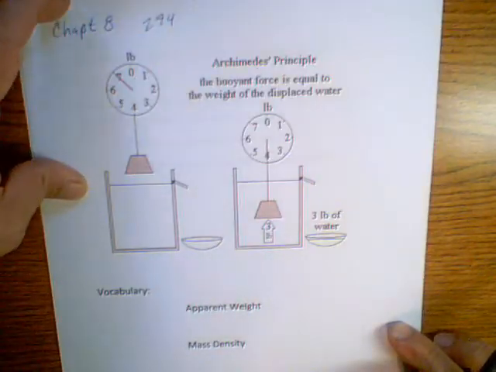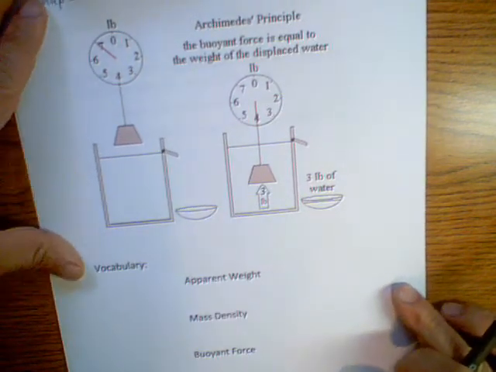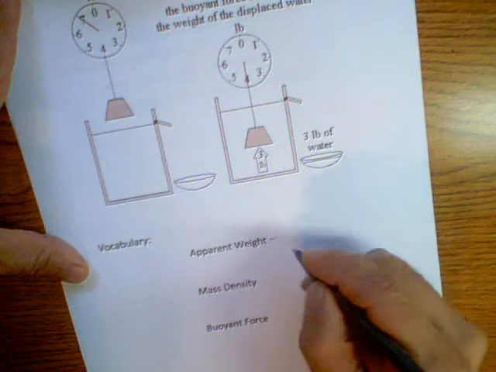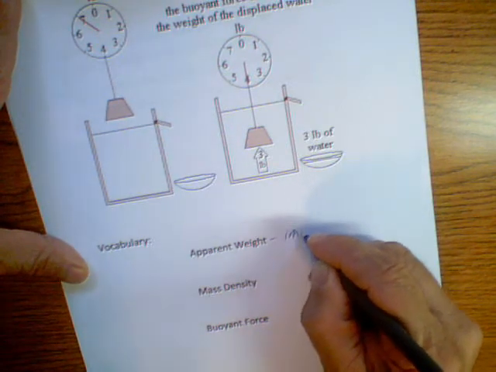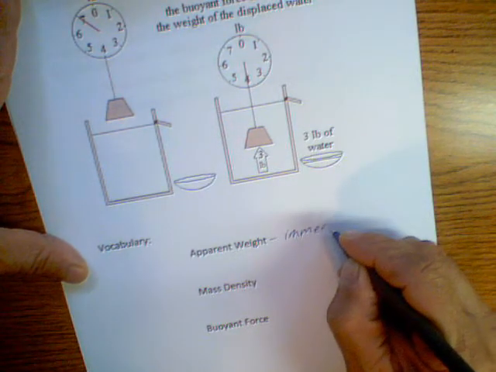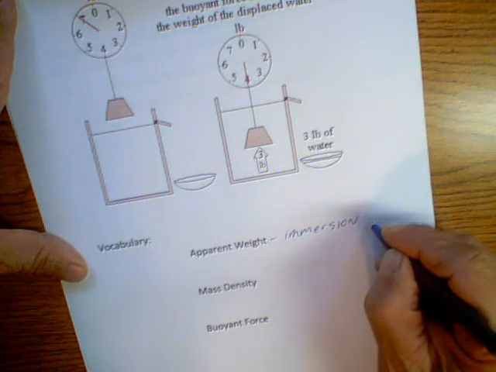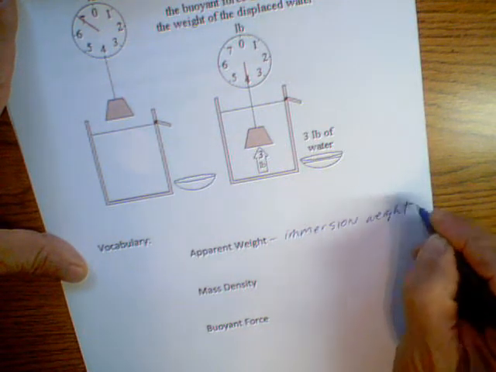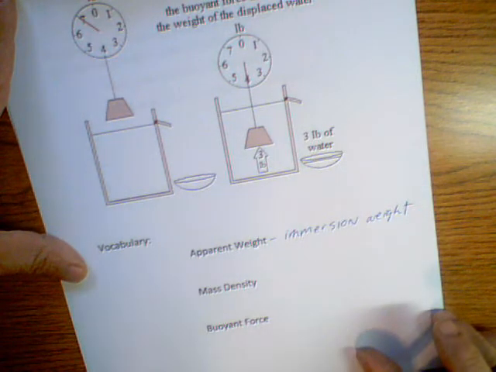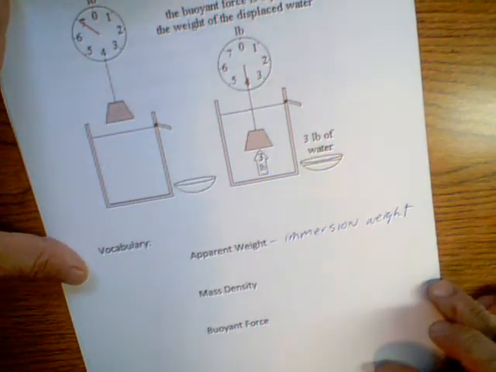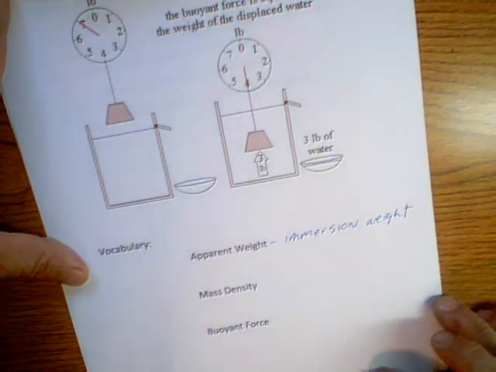And there's some other vocabulary that we should know regarding this, and that is apparent weight. Apparent weight is the immersed weight. Once it's underwater, the immersion weight is the apparent weight. Immersion weight in a fluid, and we're going to be talking about water for the most part, but you could apply this to any fluid.